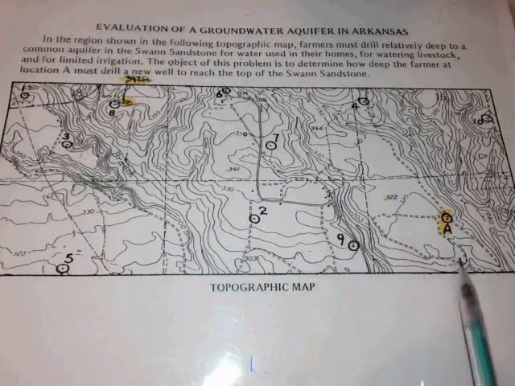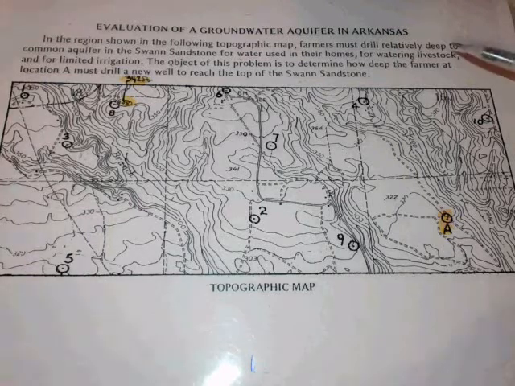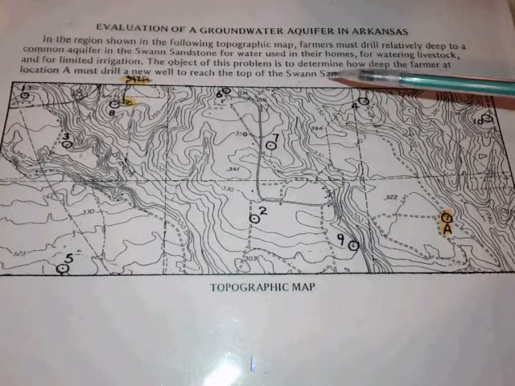This is going to be our job, to determine just how deep the farmer at location A must drill to reach the top of that Swan Sandstone Aquifer here at this new location. They've got it labeled here as well A, okay?